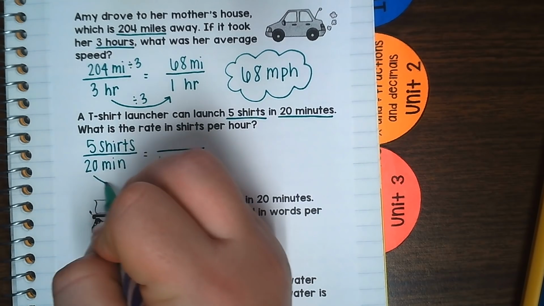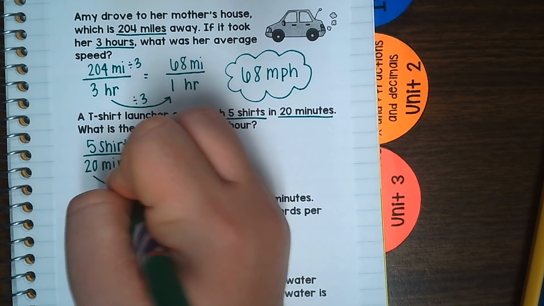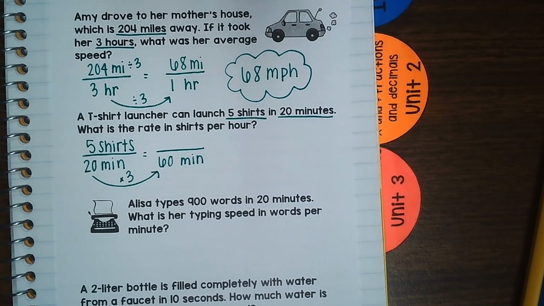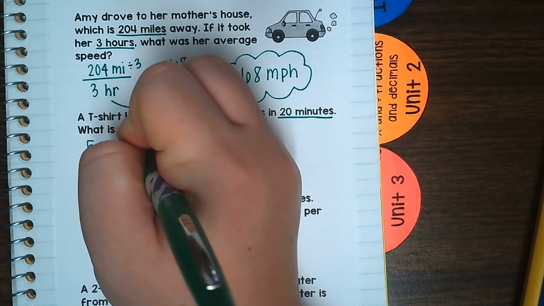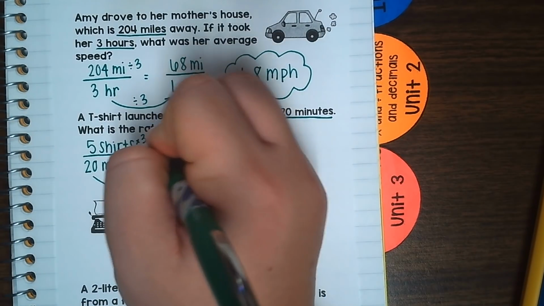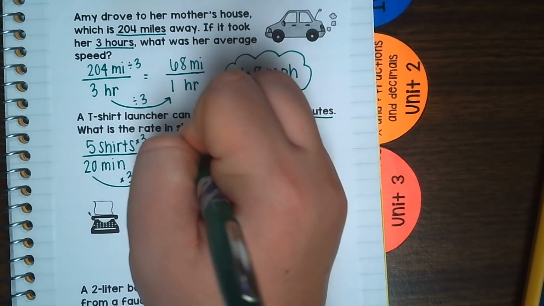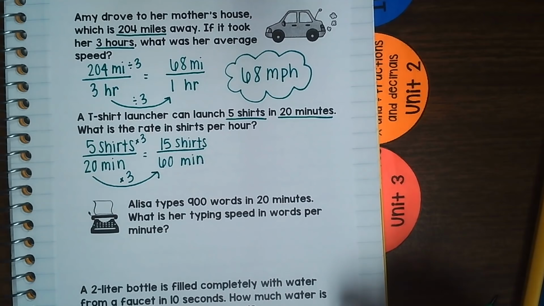I'm going to have to first convert it to 60 minutes. So to get from 20 to 60, I multiply by 3. What I do on the bottom, I also do on the top. So that would give me 15 shirts in 60 minutes.